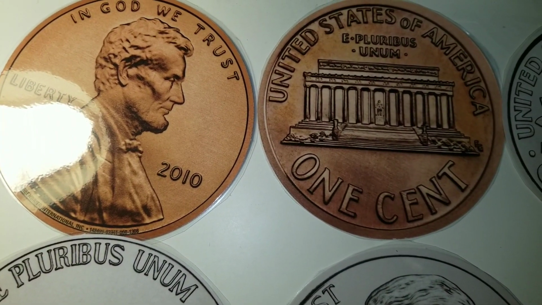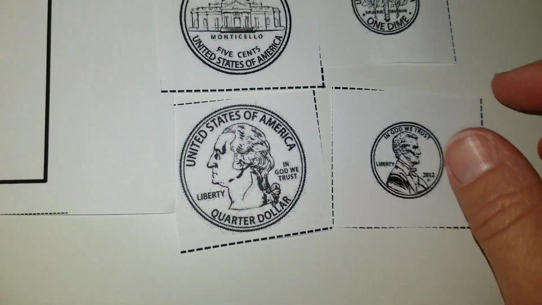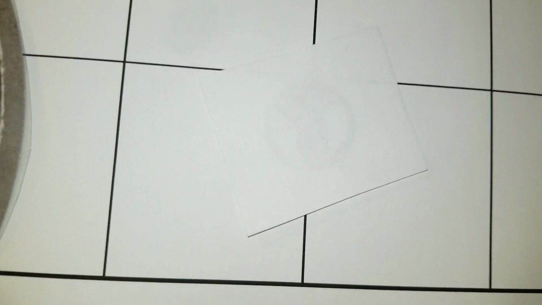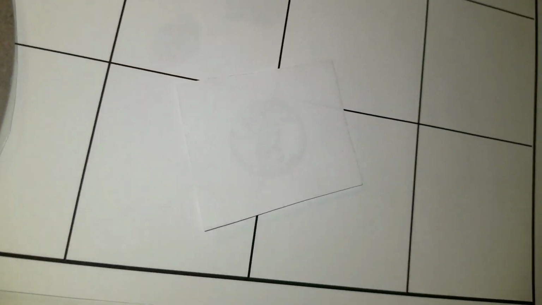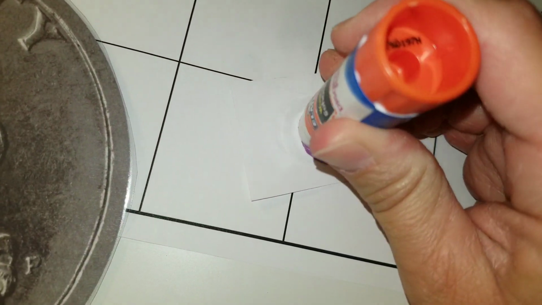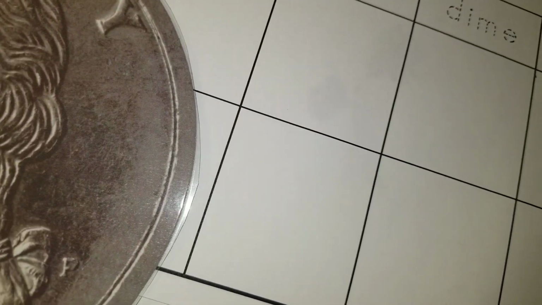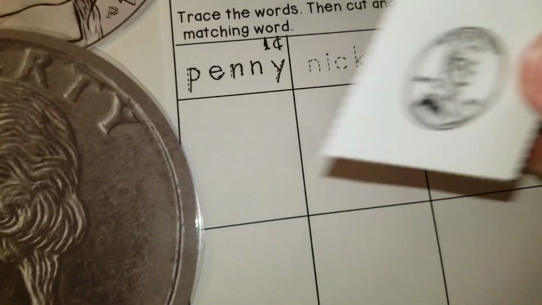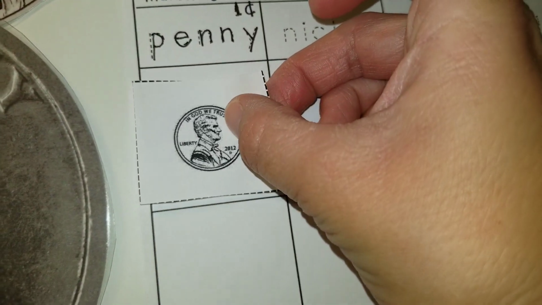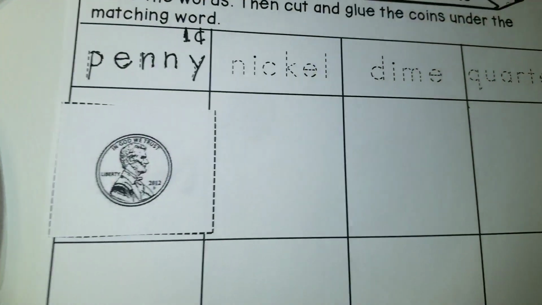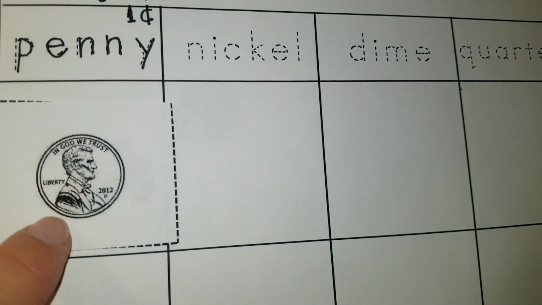Let's look for the penny then. Let's come over here and look for the penny. Oh, I see Abraham Lincoln. Abraham Lincoln is right here. Alright, so my glue finally opened. I'm going to put some glue in the back of my picture of my coin. And now I'm ready to glue it right here. So that's my penny. That's one side, that's the head of the penny.